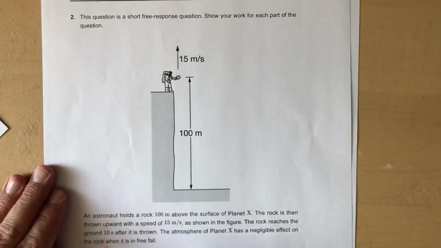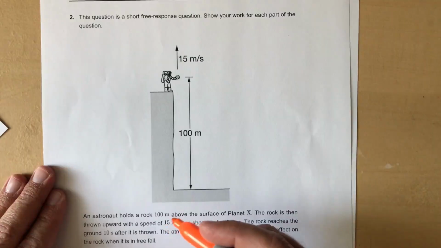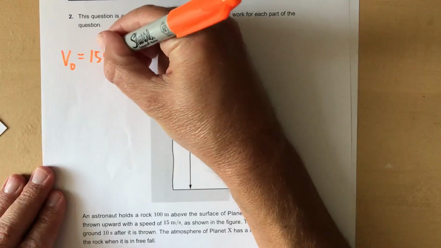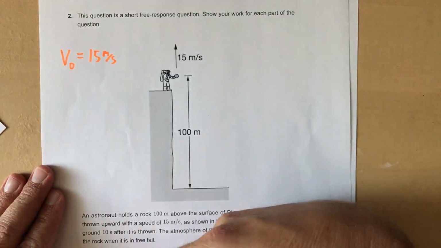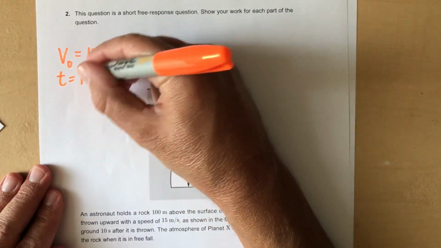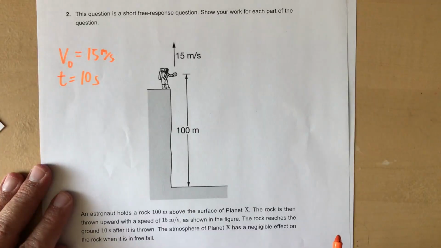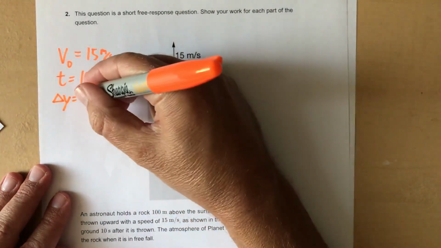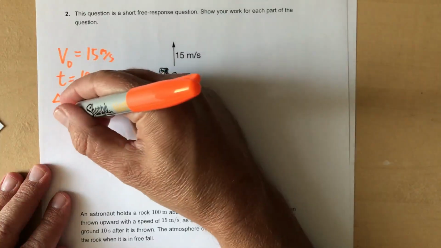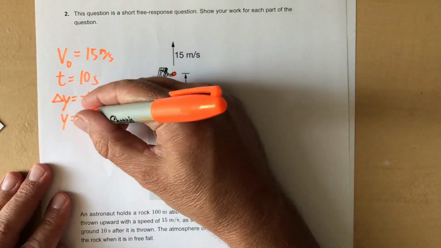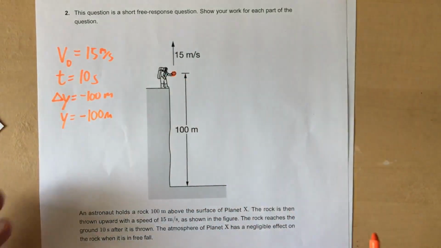So I'm going to think about what information they've given me and start to write that down. The clearest thing that they've told me is that the initial velocity is 15 meters per second. I'm going to stick with the convention that up is positive and down is negative. We know that the time of this problem is 10 seconds. And we know that the displacement in the end, I'm going to write delta y, is equal to negative 100 meters. You could also write it like this: at the final position, if we call this the origin, then we could just say that y is negative 100 meters, basically the same thing.